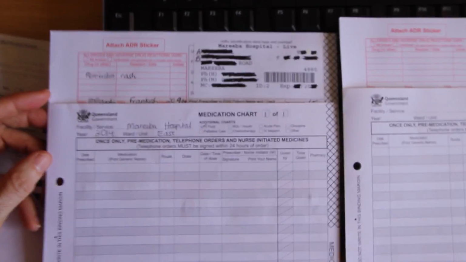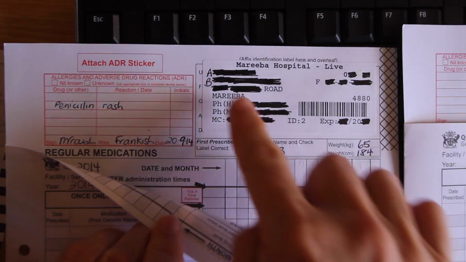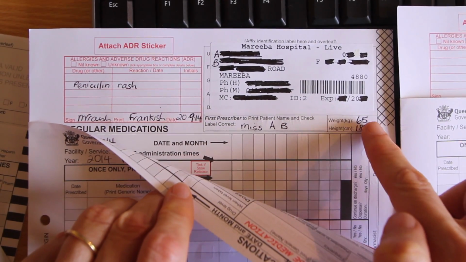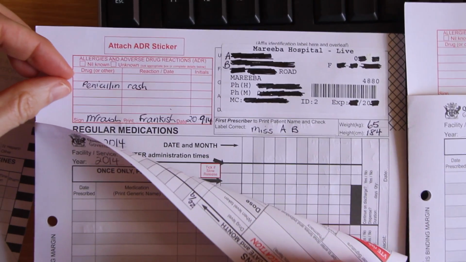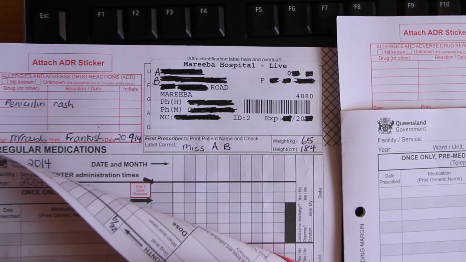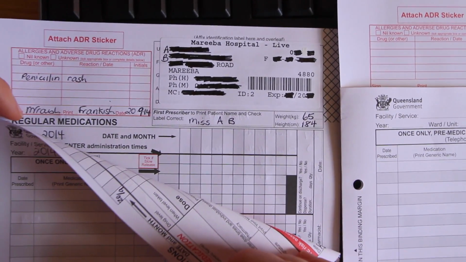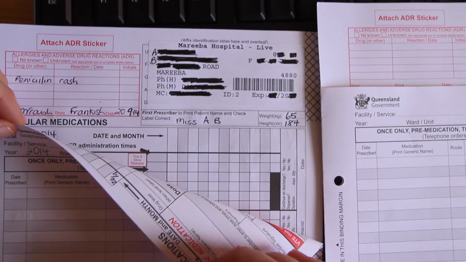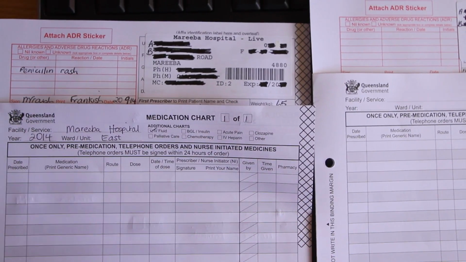All right, here is the medication chart with the correct entries. So first we have to match our sticky label and write Miss AB's name again, and her height and weight. Now, of course, we must look for allergies, and there were no allergies in the other sheet. So Miss AB actually has a penicillin allergy with a reaction of a rash, and your name has to be written down and countersigned. Also, we need to write the year and fill out the rest of the front of the page.